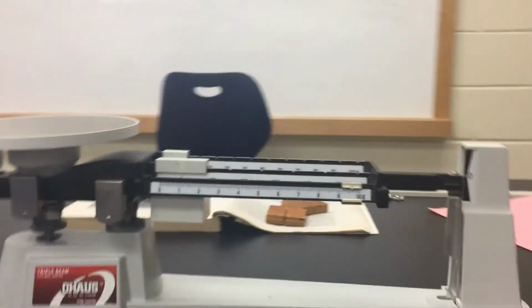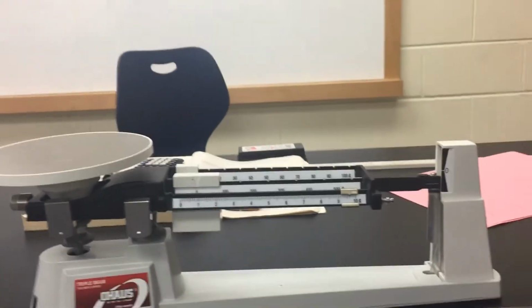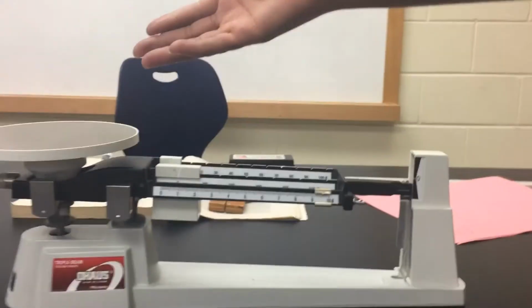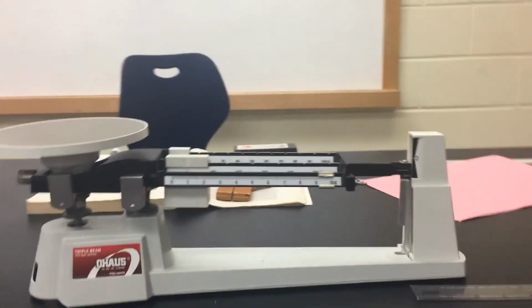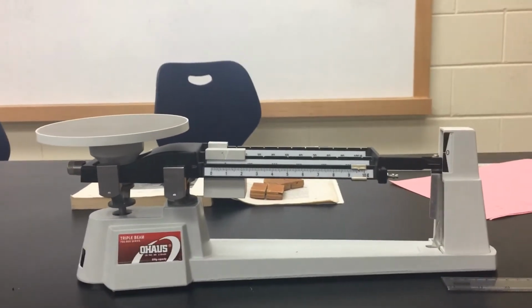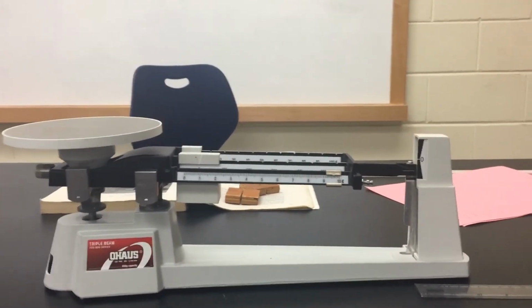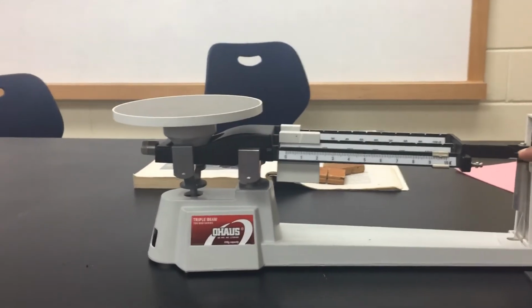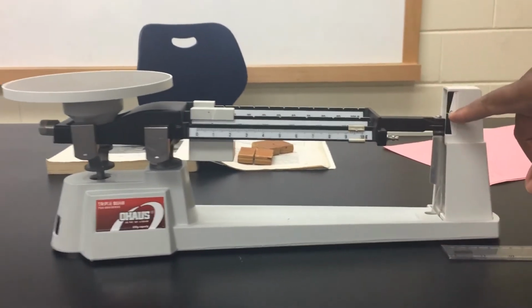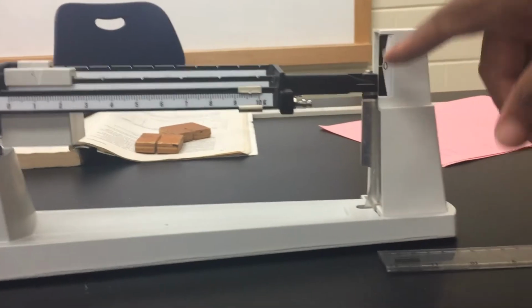Just to teach you how the balance works, here we have the pan. We will put our object in the center of the pan, and then we will move these weights until it is centered here. The mark that is here will be centered with the mark that says 0.